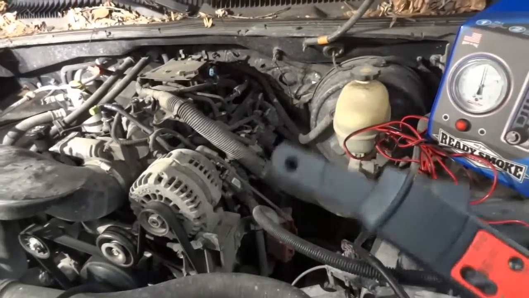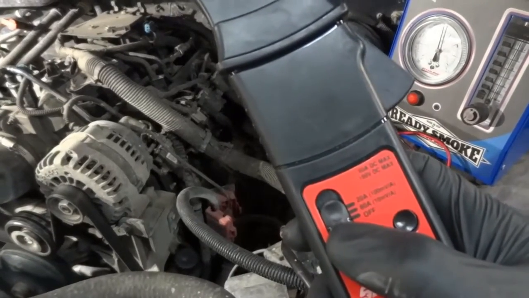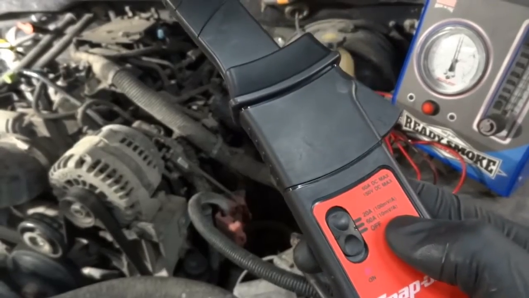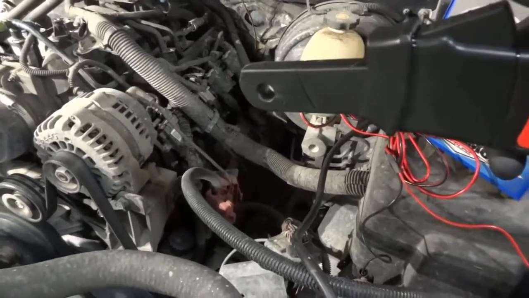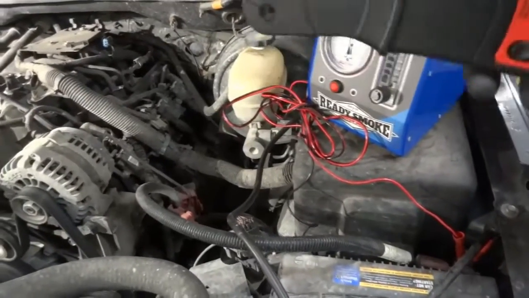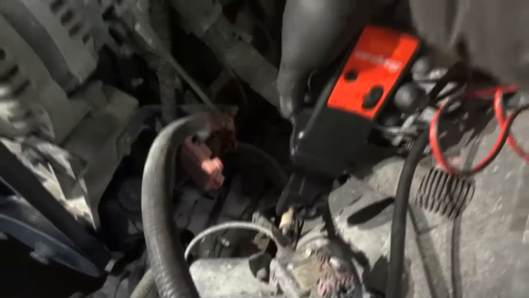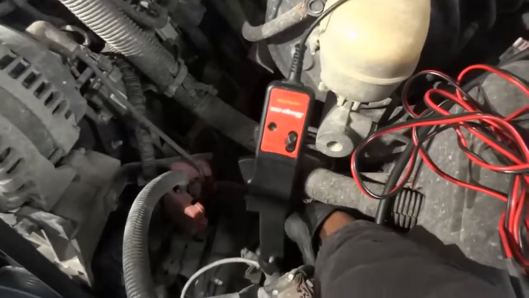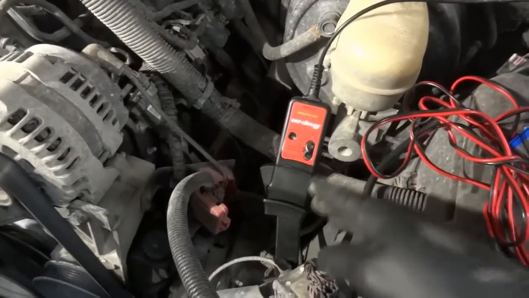So we're gonna use this amp clamp. We're gonna set this amp clamp to the 60 amp mark, and we have to make sure we zero it. Now we're gonna clamp it around the negative cable of the battery. You can even do that around the positive cable, so it doesn't matter. We're gonna wrap it so the negative cable of the battery goes down here, so we're just gonna clamp it over here. So right there, we clamped the amp clamp around the negative cable of the battery.